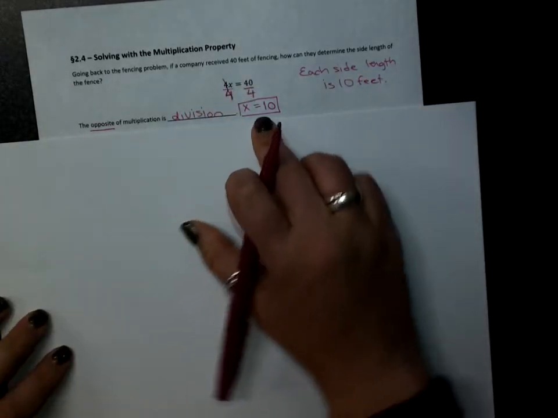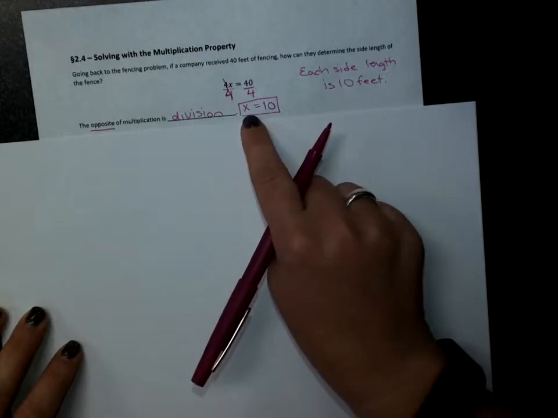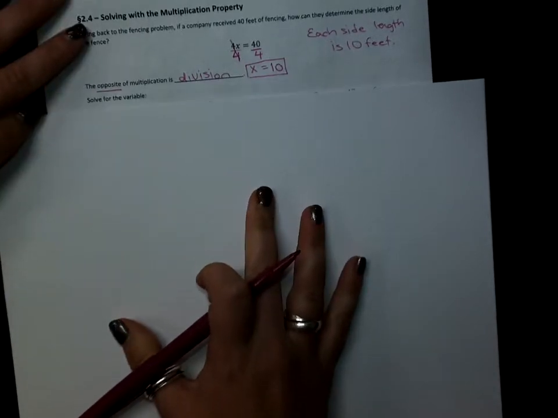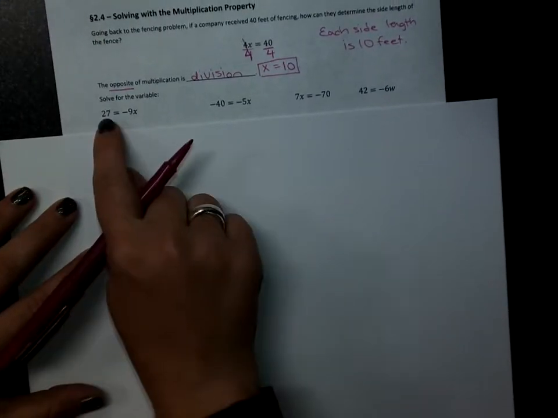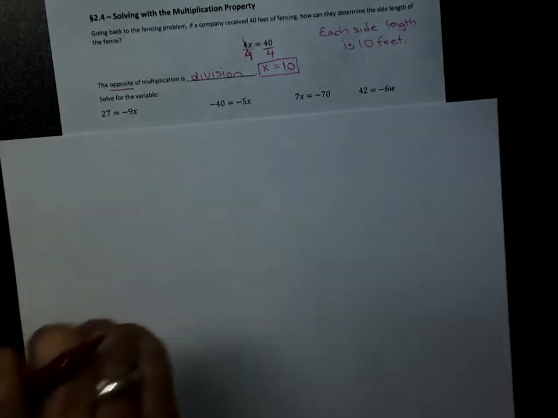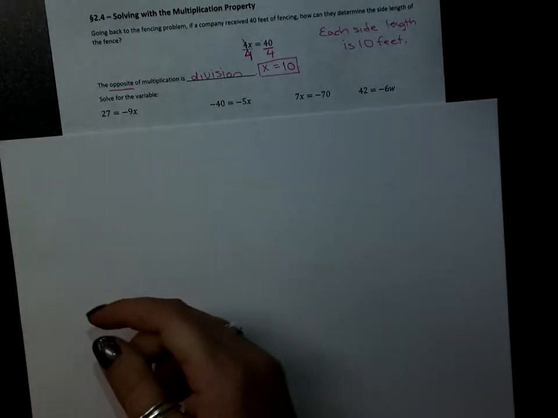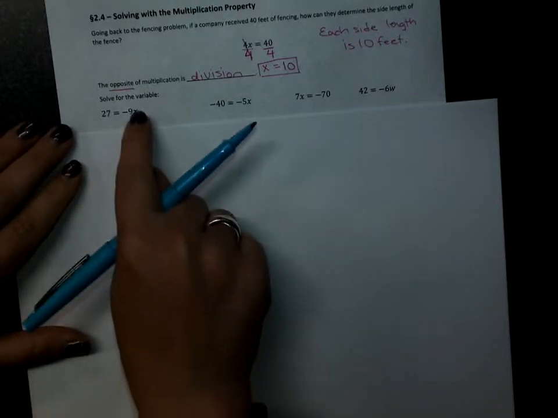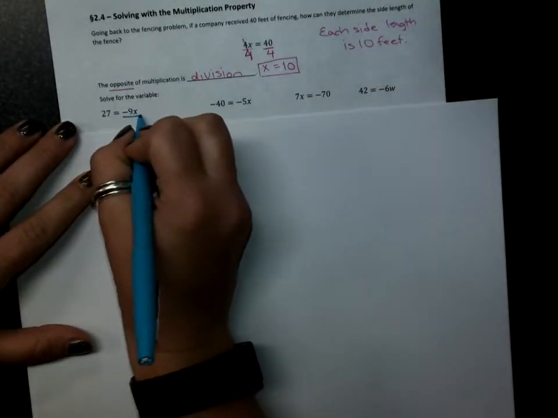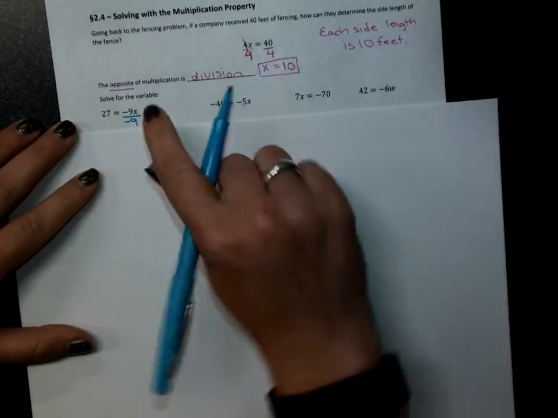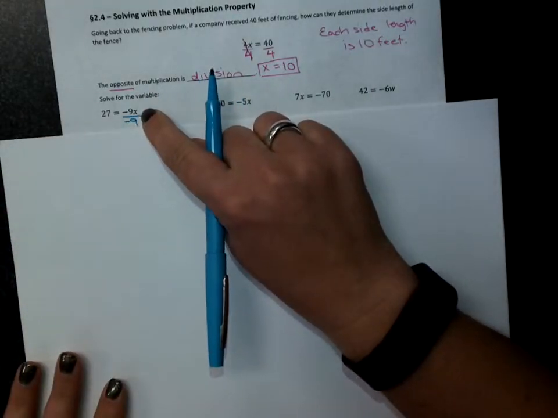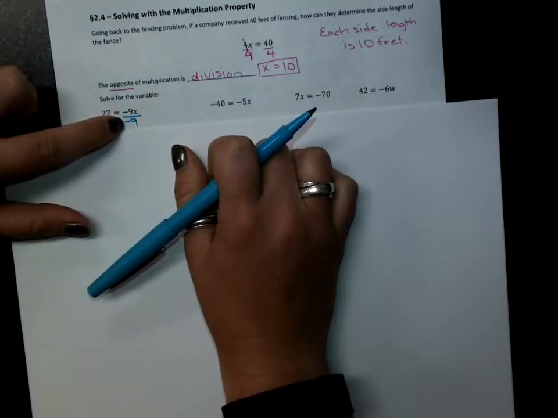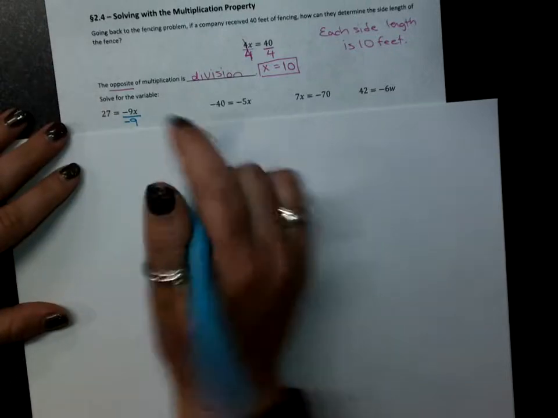So we're going to use that idea that the opposite of multiplication is division to work in solving by doing the opposite operation. Let's just start with these. If we have 27 equals negative 9 times x, the directions say solve for the variable. Right now the negative 9 is being multiplied by x, so we're going to divide by negative 9. When you're dividing, you use the same sign as the coefficient. If the coefficient's negative, you divide by a negative. If the coefficient's positive, you divide by a positive.